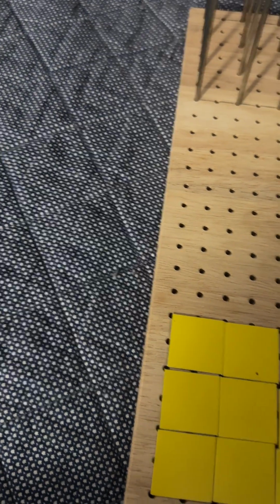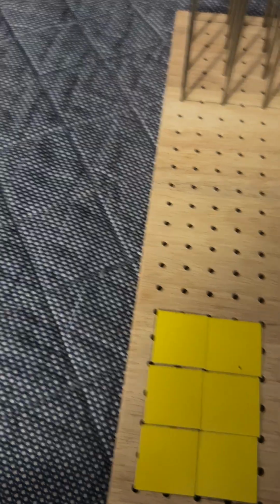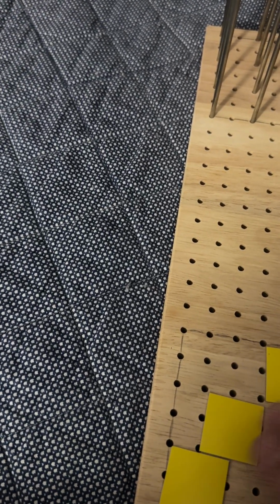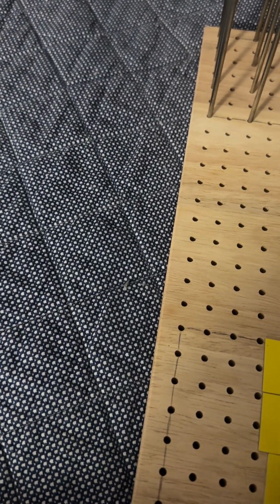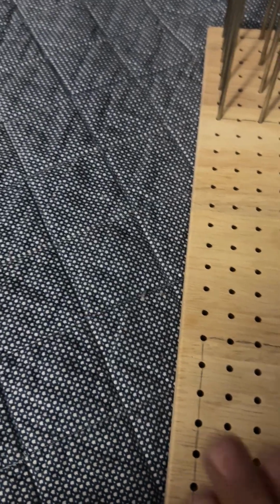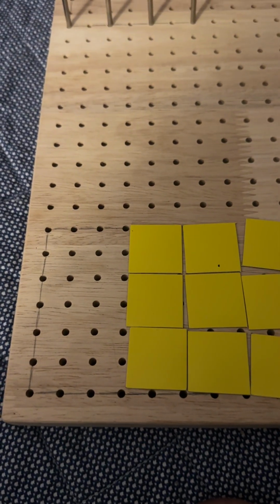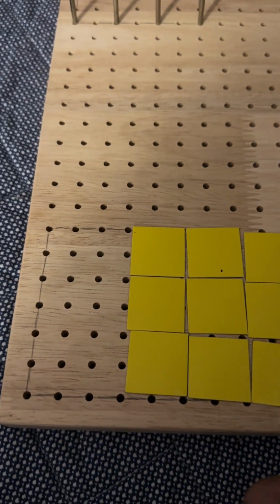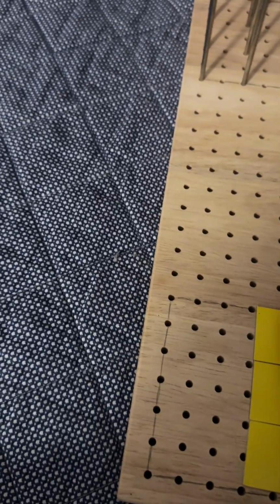So you've got 1, 2, 3, 4, 5, 6, 7, 8, and 9. So in this square, 9 algebra tiles filled in the square. So your area of this square is 9 units.